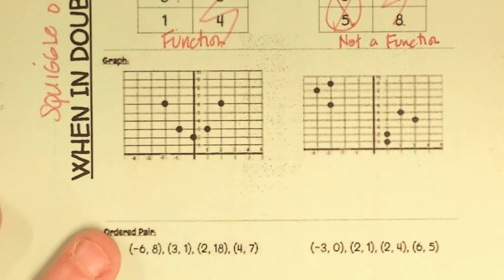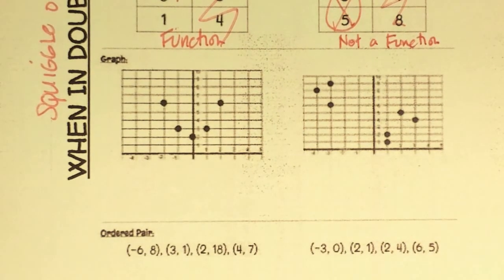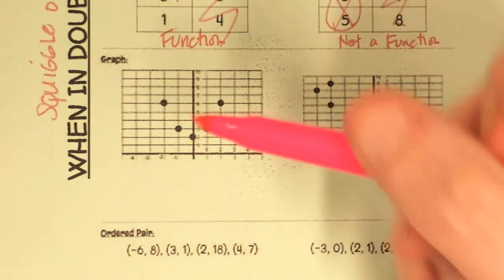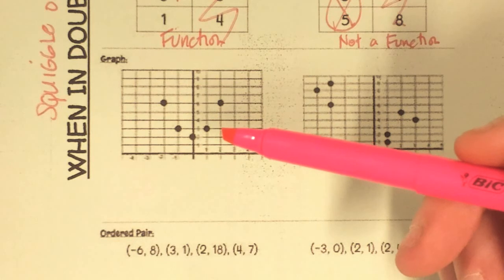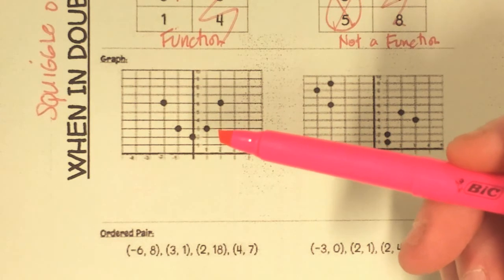Now, for this one, I have another strategy. I need a prop. So I'm going to pause this just for a second and come back. Okay, I've got my prop. My prop is a highlighter. I am like madly in love with highlighters. I'm married, but he understands.